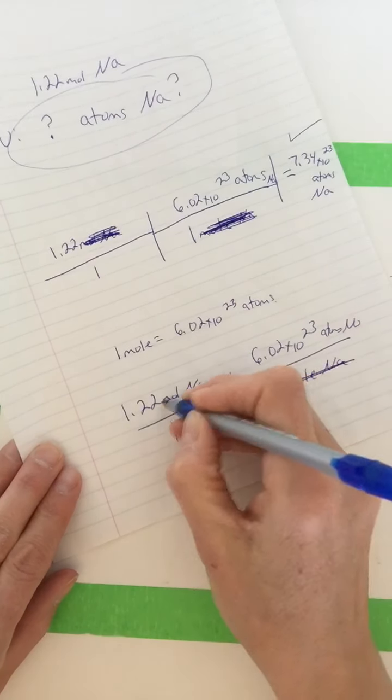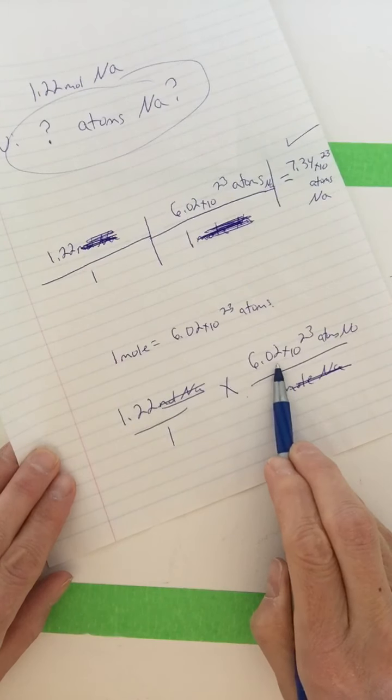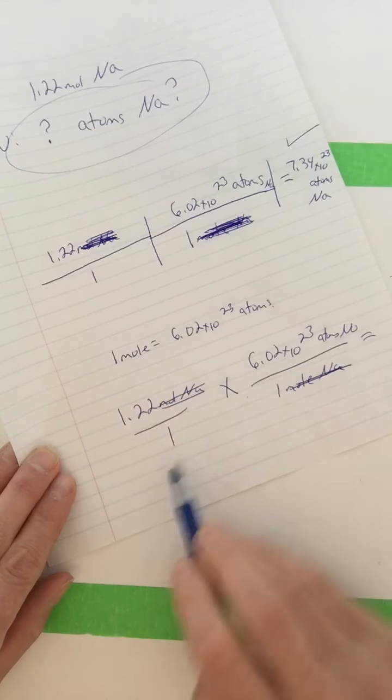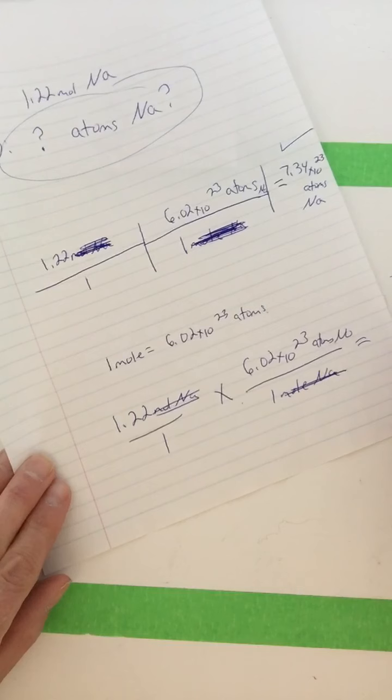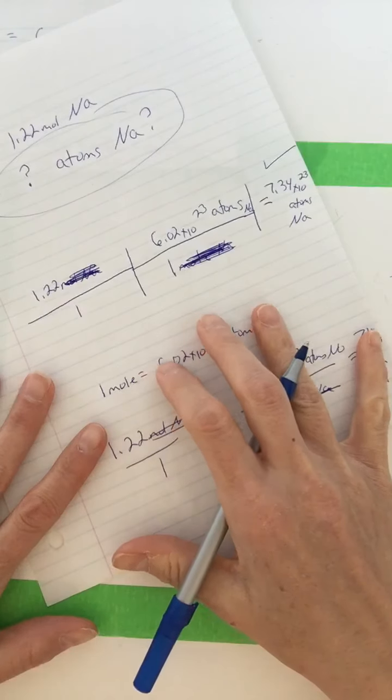Moles of sodium, it's the same thing. This times this, divided by 1, divided by 1. You don't have to do that. Is 7.34 times 10 to the 23 atoms of sodium. Okay? So this is challenging stuff.